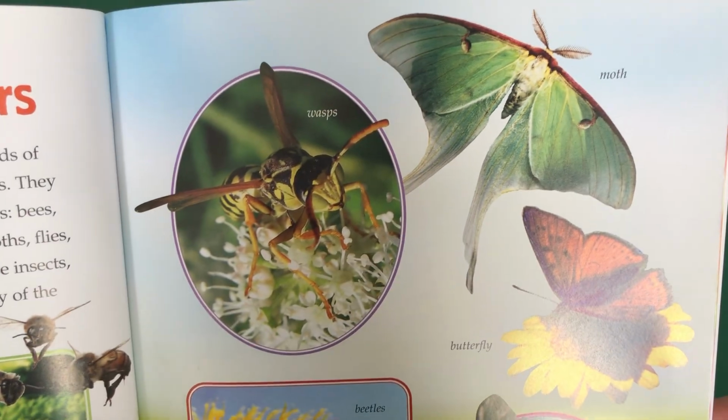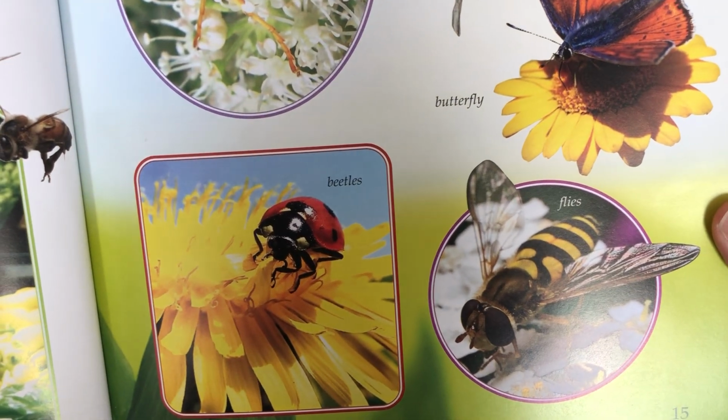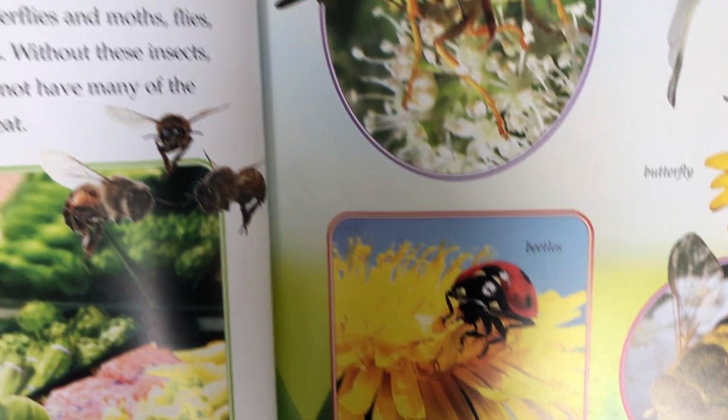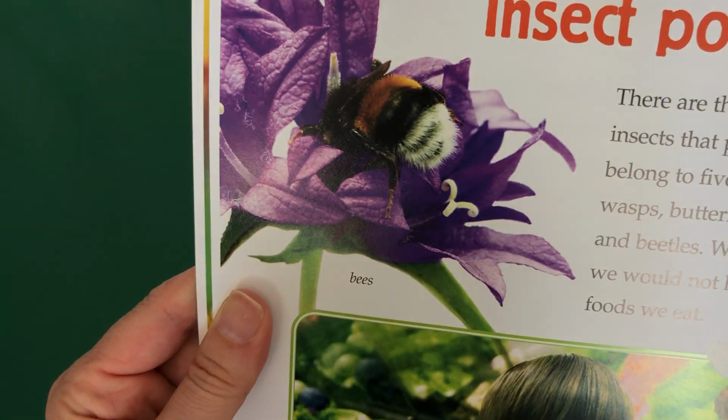Wasps, moth, butterfly, flies, beetles, bees.